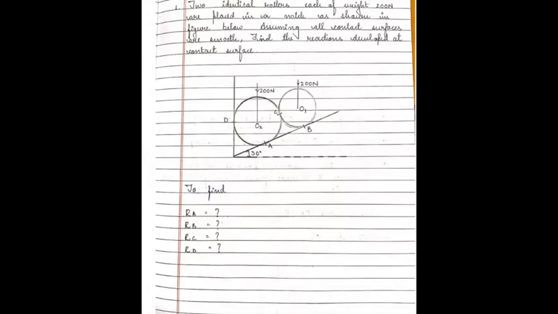Assuming all the contact surfaces are smooth, find the reaction developed at the contact surfaces. Mark it as important. You can take down the figure there.